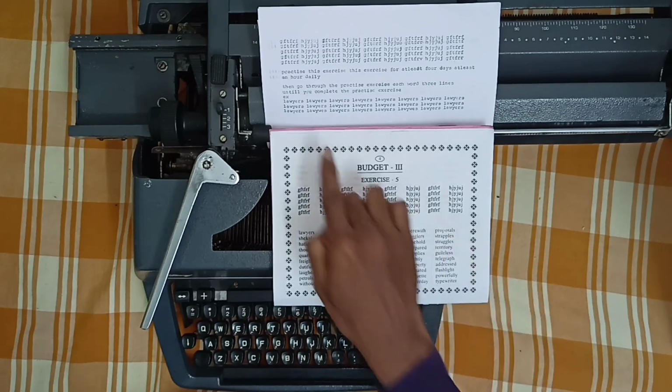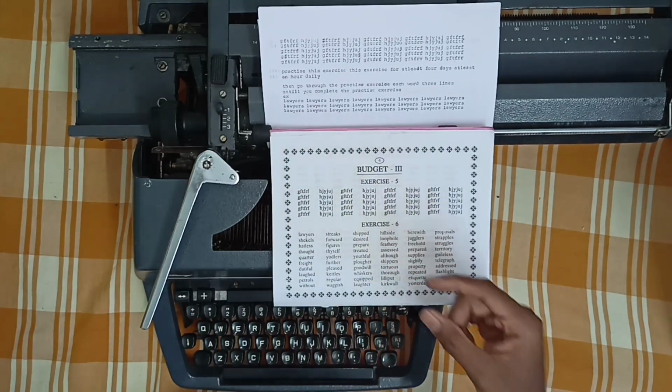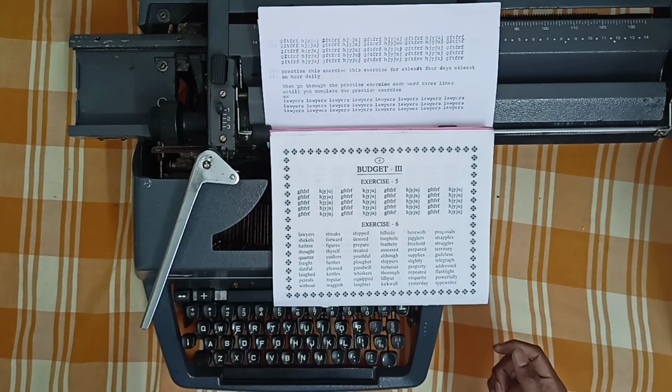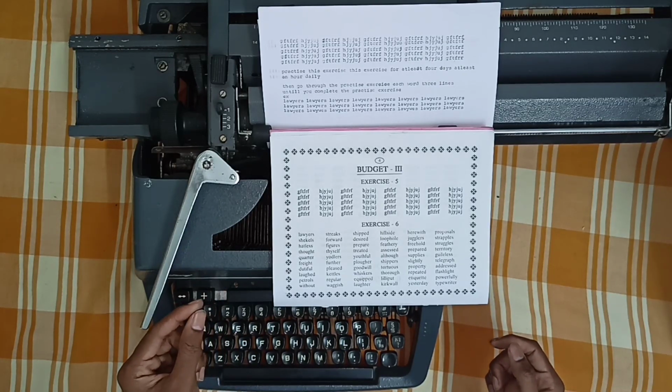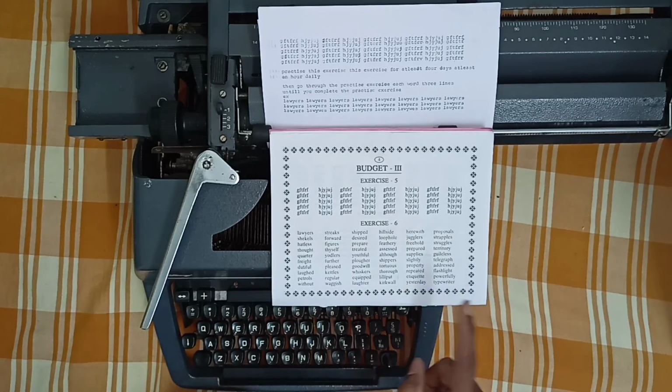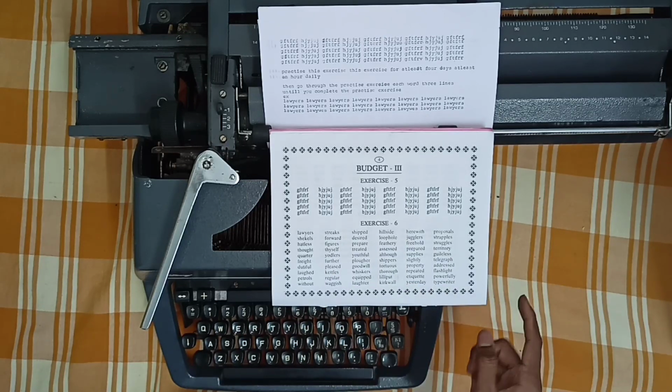So for example, for the word lawyers, I have typed for 3 lines. Continuously type 3 lines for each word in a practice section until you complete the practice section. I will add the practice words in the description.